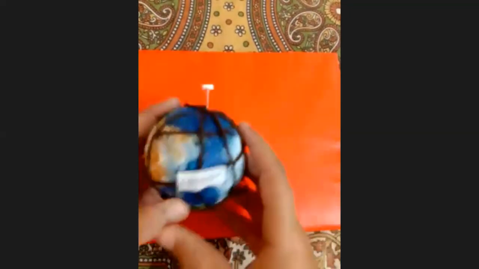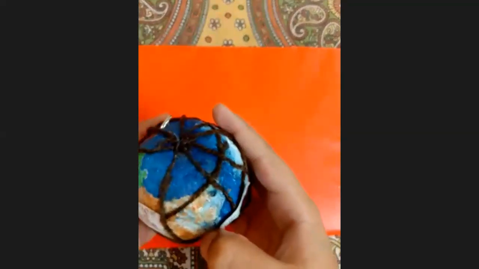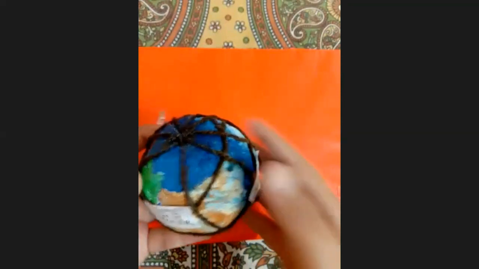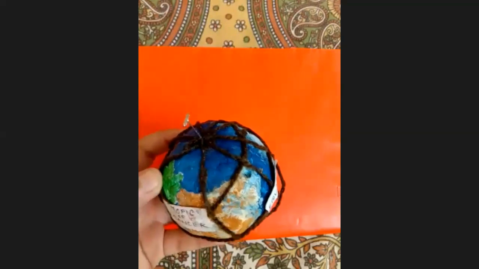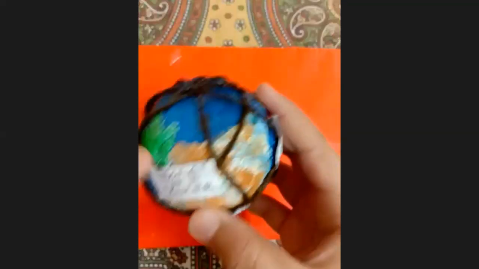After that, latitude. This is called latitude. Which lines are called latitudes? Make your finger move around one line.